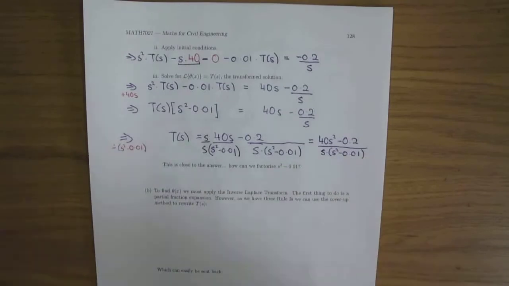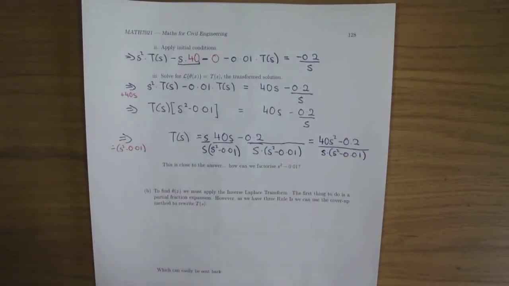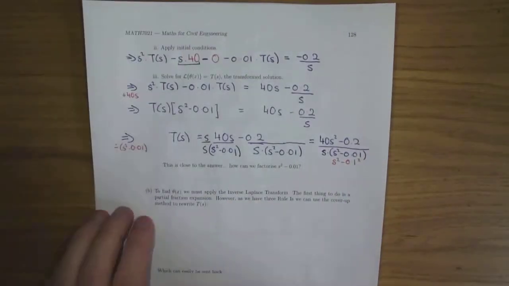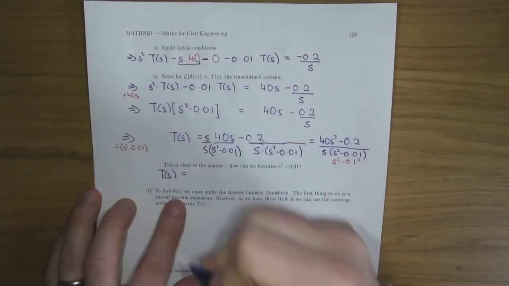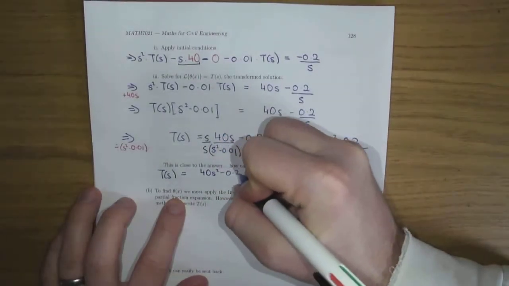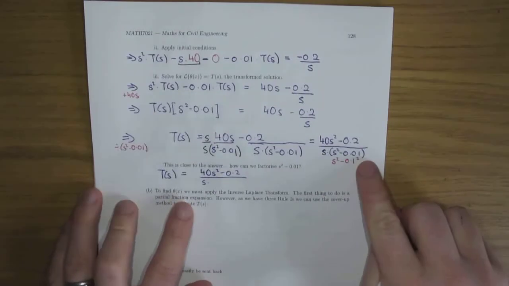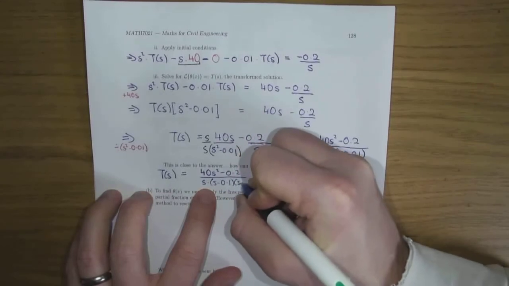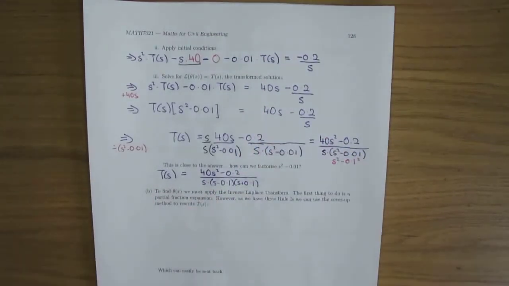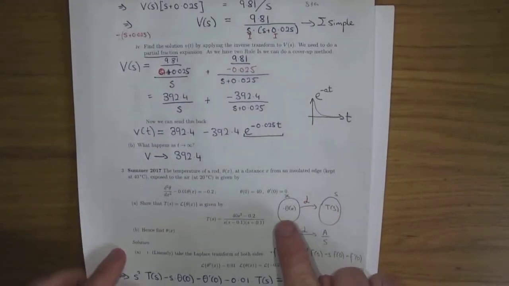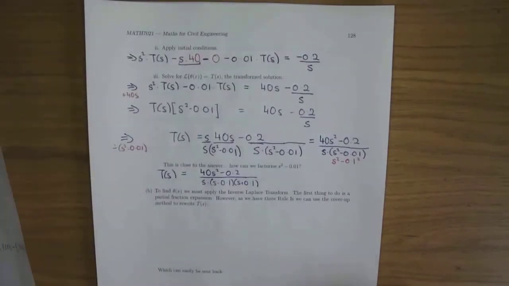So that's all that's left here. You have to recognize this ultimately as s squared minus 0.1 squared and use difference of two squares. So we have that T of s, the answer that we were supposed to find, which is 40s squared minus 0.2 divided by s, and now s squared minus 0.01 is s squared minus 0.1 squared, which is s minus 0.1, s plus 0.1. Good. Okay. So that's the first part of the question, and the second part of the question is to go back from T of s back to theta of x. So that's what we have to do next.